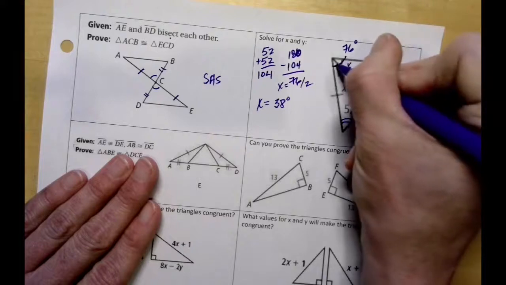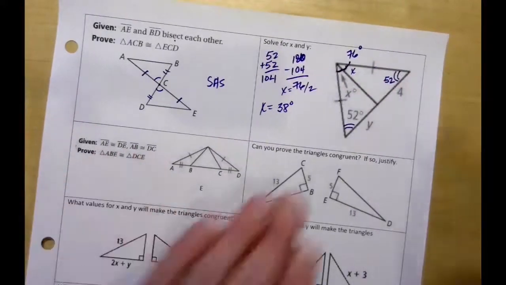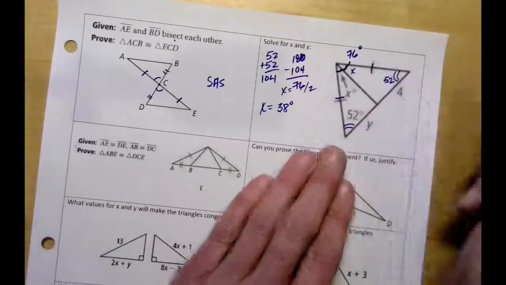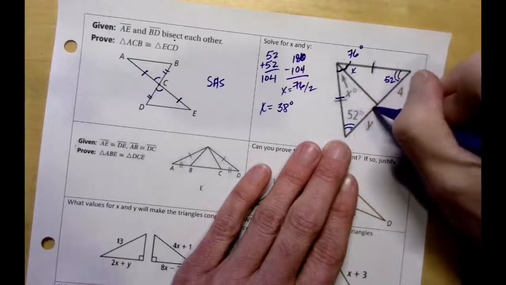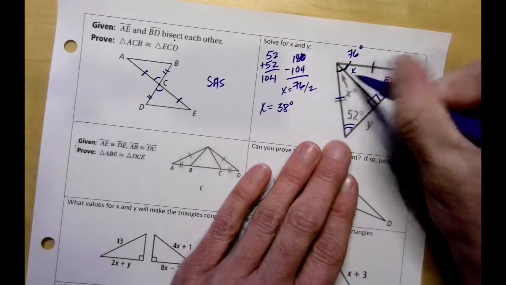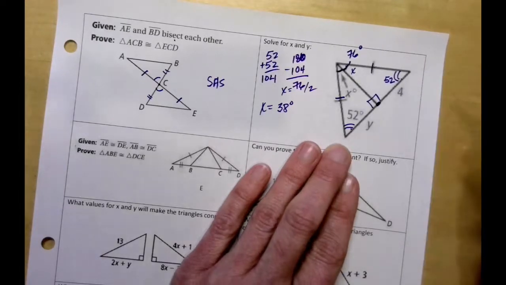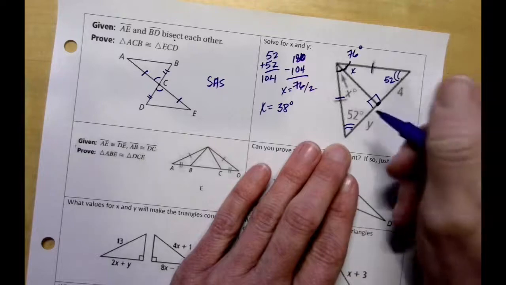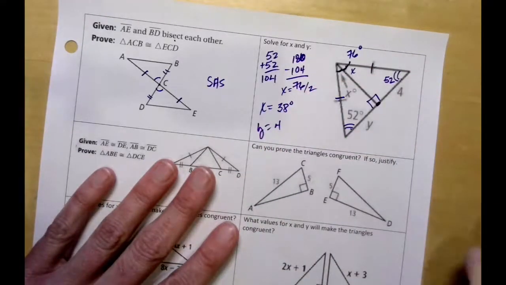If these angles are bisected and these are the same length and these are the same, then that means that these two triangles are the same. This ends up being an isosceles triangle. This ends up being an angle bisector. It ends up being a median. It ends up being a perpendicular bisector. So I know that y also has a value of 4.